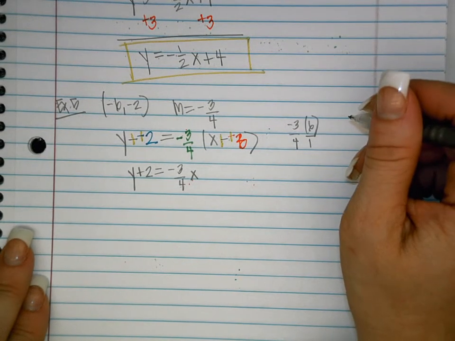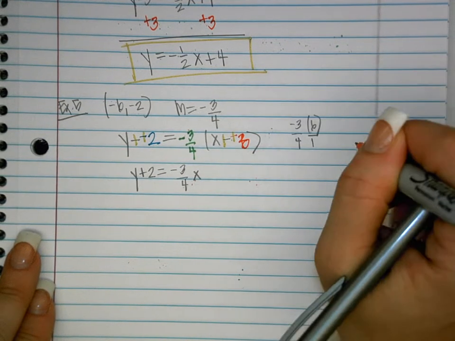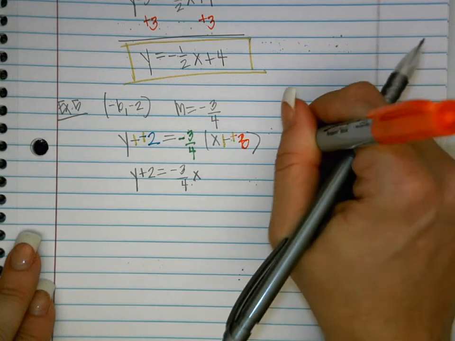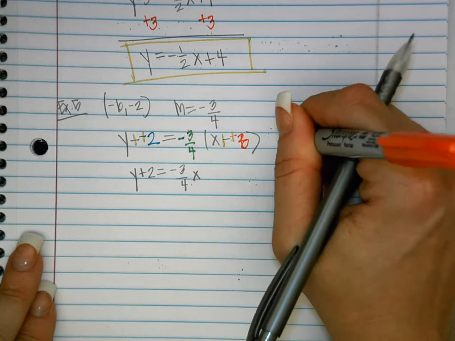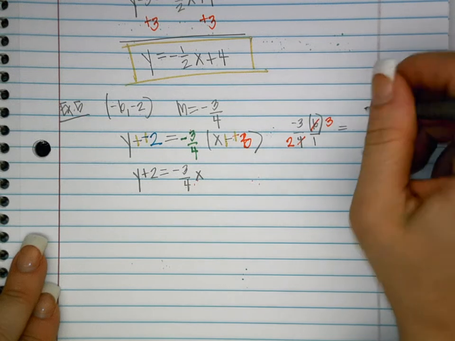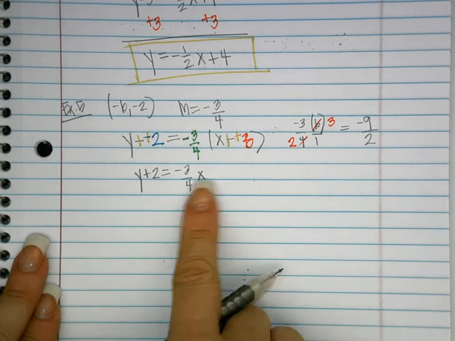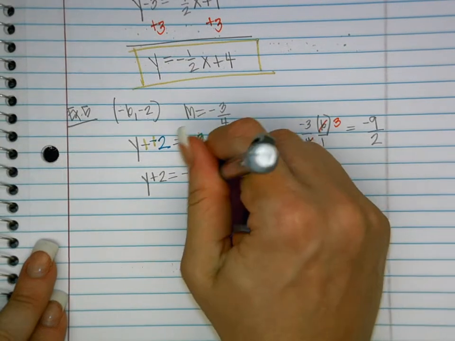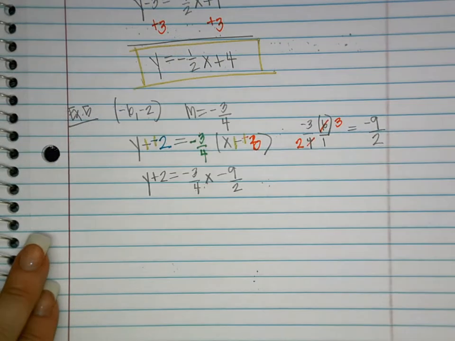Cross reduce, yeah? So, can the 6 and the 4 reduce? Yes. What goes into both of those? 2, so we're going to get a 3 and a 2. And then what happens when we multiply these across? -9 over 2. So, here we're going to write minus 9 over 2. And I just did that so it's not quite as messy in my equation.